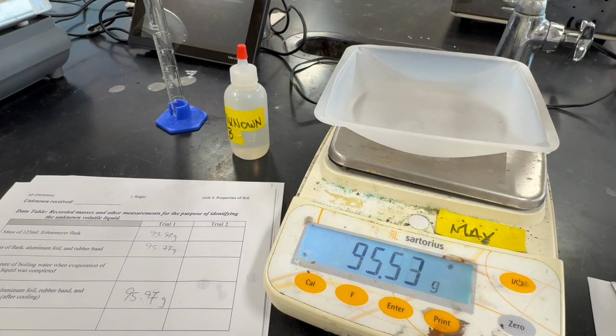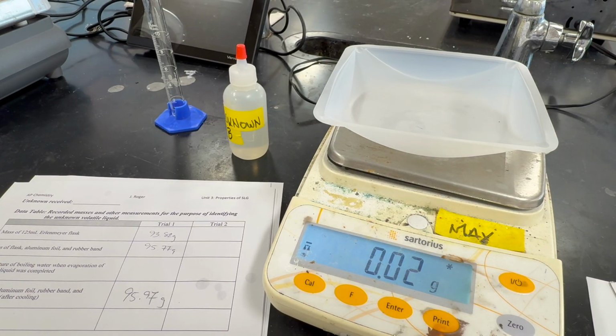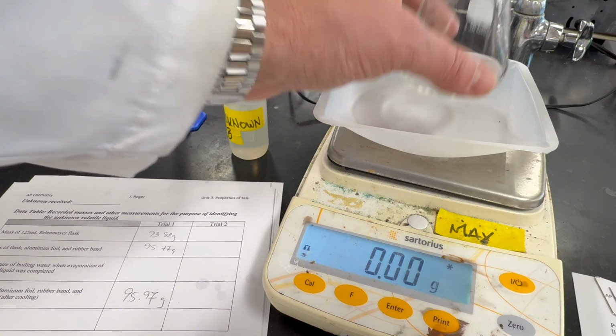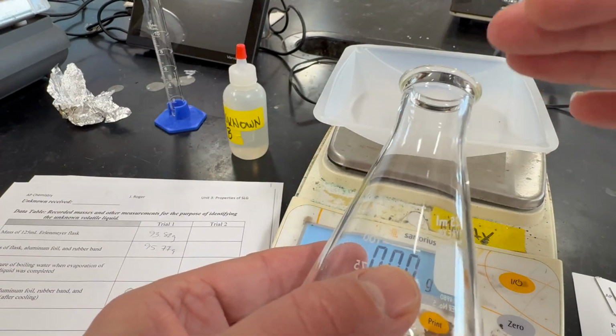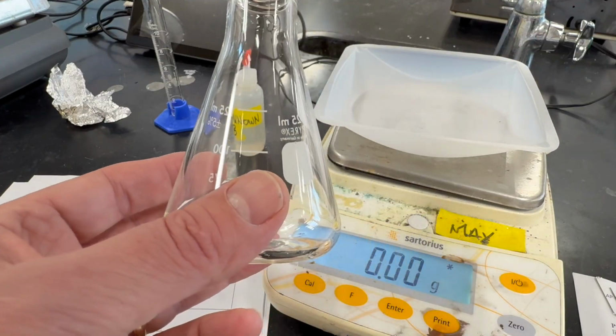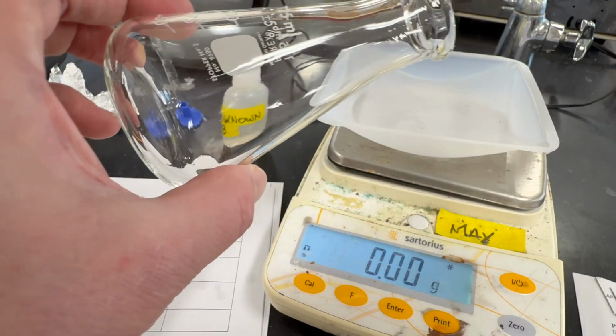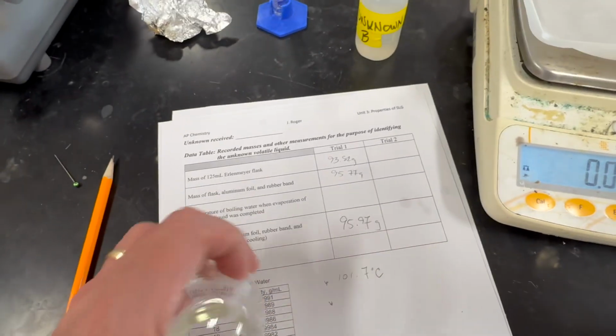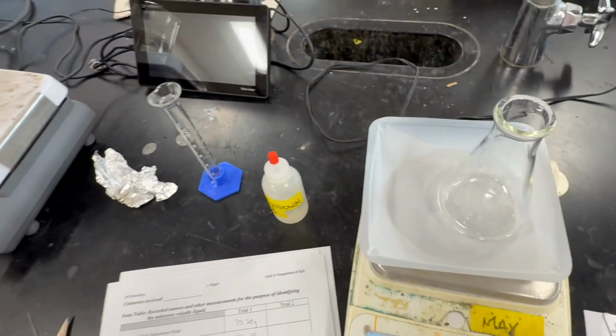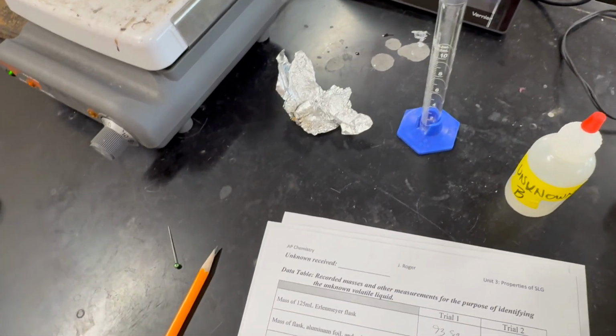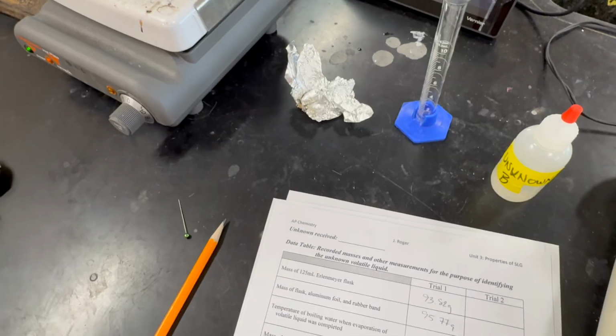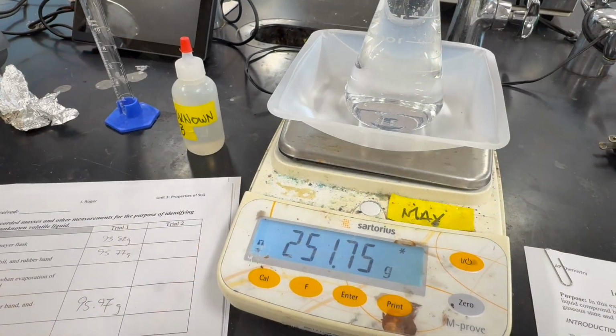Now, we need to know the exact volume of the flask. To do that, we're simply going to fill it completely to the top with water and then measure the mass of the flask again. At the very beginning, if you remember, we measured the mass of the empty Erlenmeyer flask. So now we're going to fill it with water and we'll see the exact volume.